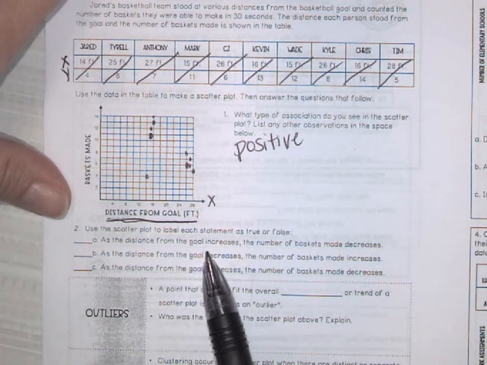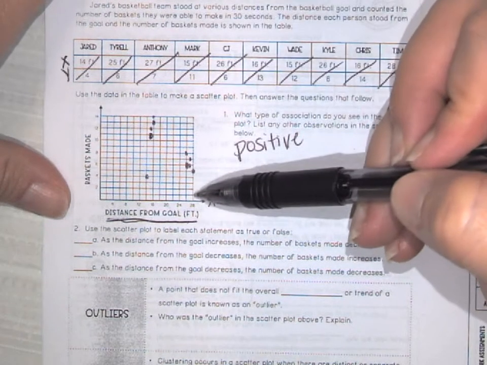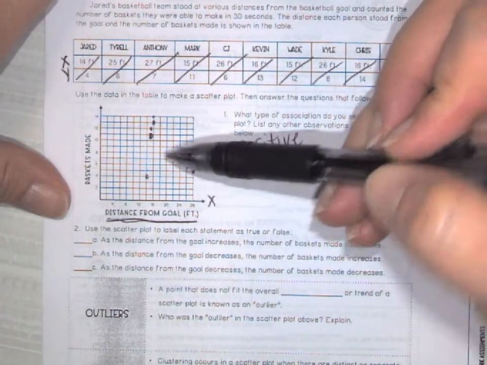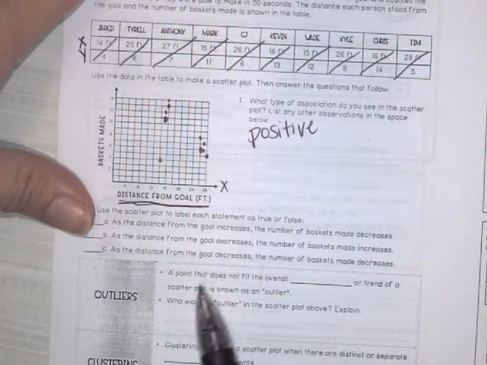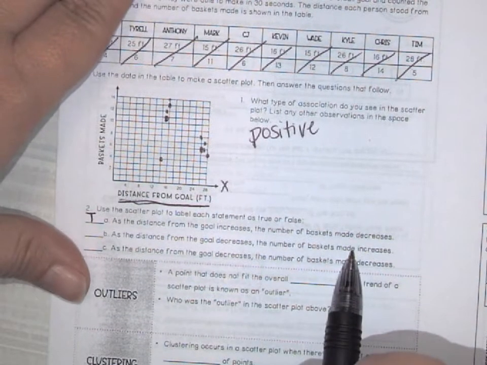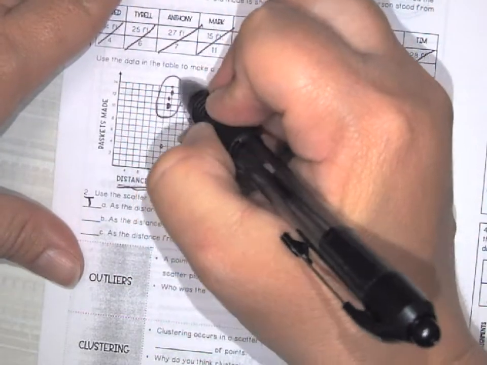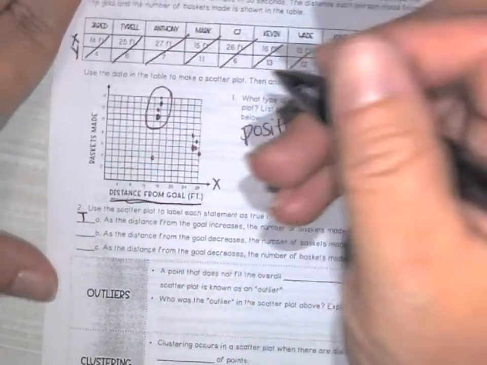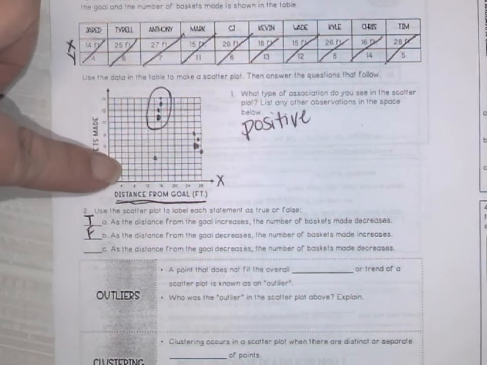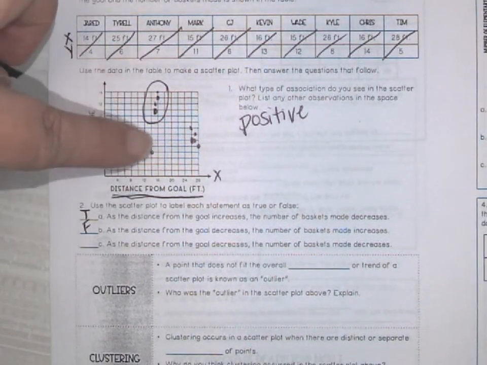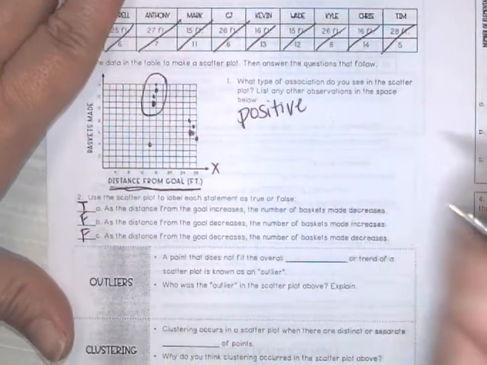As the distance from the goal increases, the number of baskets made decreases. That's still true, okay, because we went up and then down, so that would be true. As the distance from the goal decreases, the number of baskets made increases, and that's not true because you can see that our main cluster is right here, in the middle of the graph. As the distance from the goal decreases, so as we go down, the number of baskets made decreases, and that's false because as we can see, we travel down, it would go down.